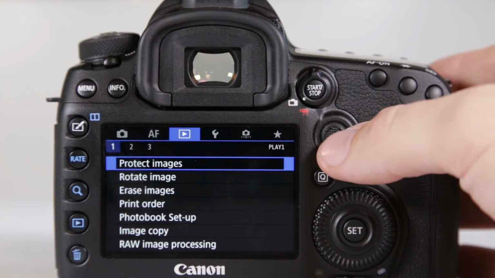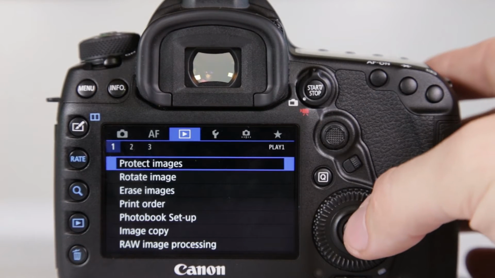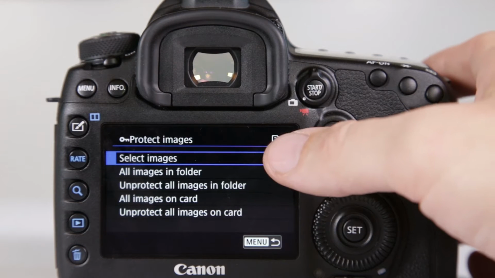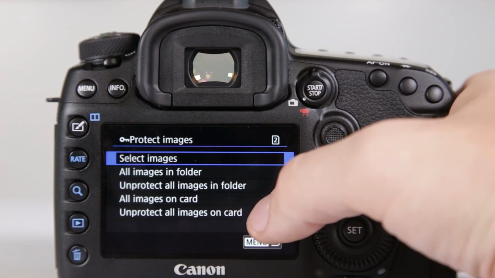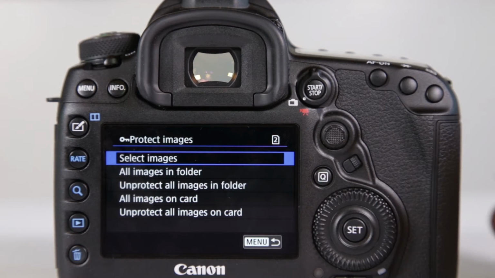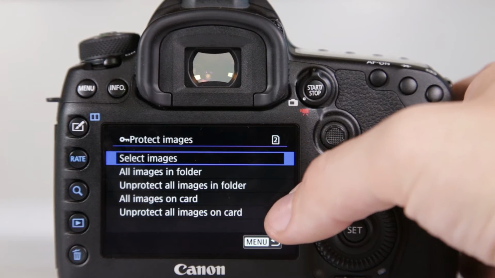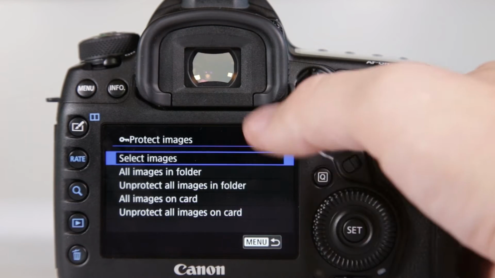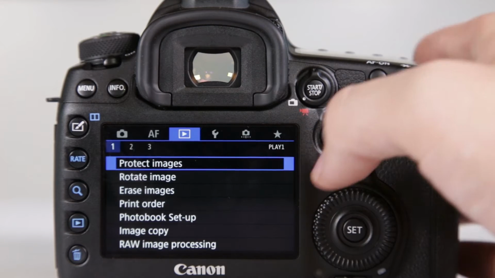These options are things that you can do on the camera before you get to a computer. You can go through and select images here to be protected. Select all images on card, unprotect all images on card. This is in case someone bumps the format menu or erase, or they try and erase something. You can protect those images and they won't get formatted.